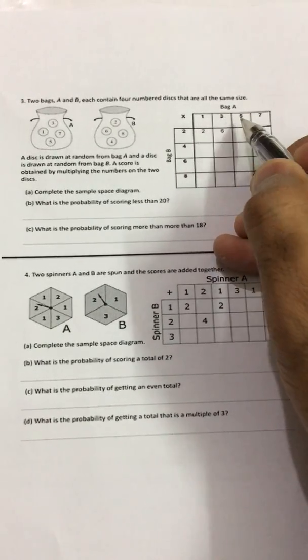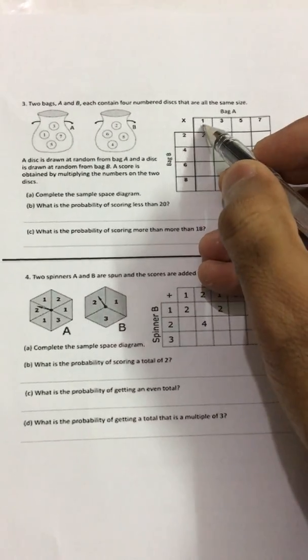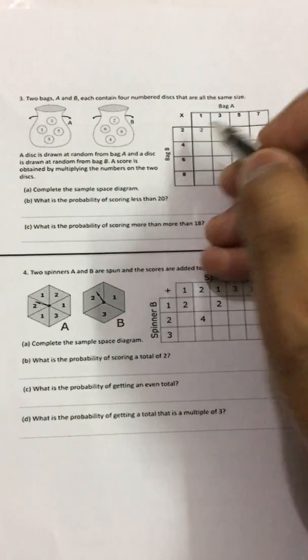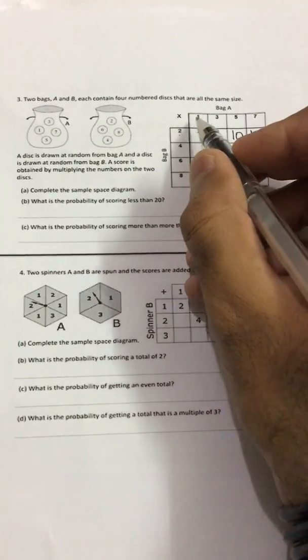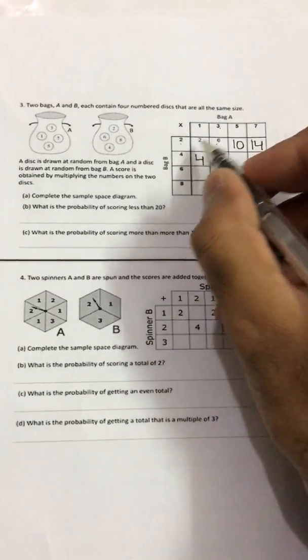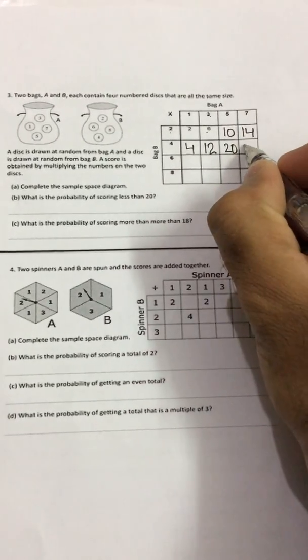Bag A has 1, 3, 5 and 7, and bag B has 2, 4, 6 and 8. 1 multiplied by 2 is 2, 3 multiplied by 2 is 6, 5 multiplied by 2 is 10, and 7 multiplied by 2 is 14. Moving on to the next row, 4 multiplied by 1 is 4, 4 multiplied by 3 is 12, 4 multiplied by 5 is 20, and 4 multiplied by 7 is 28.